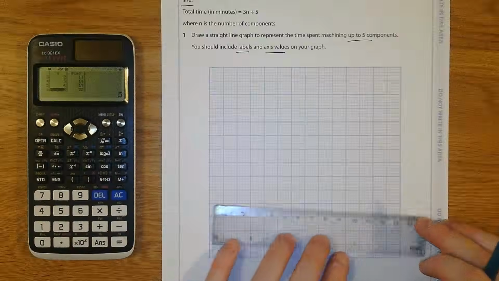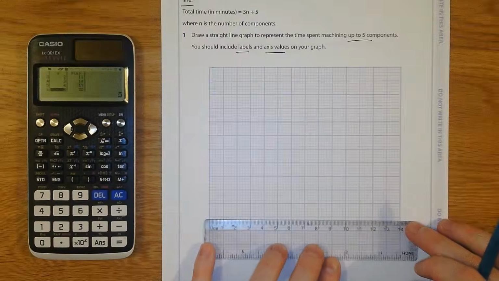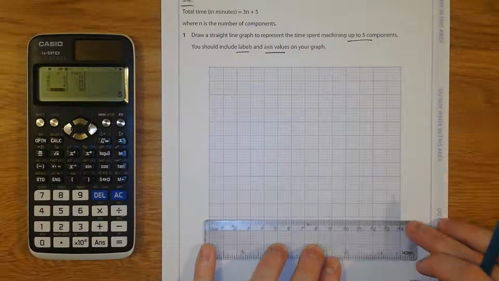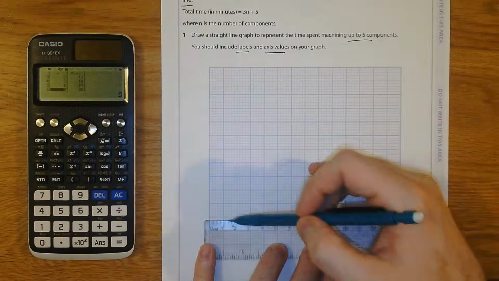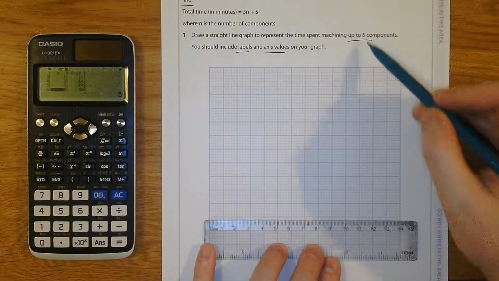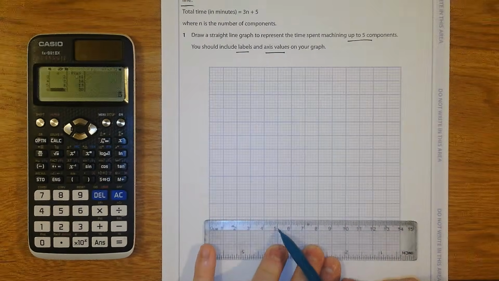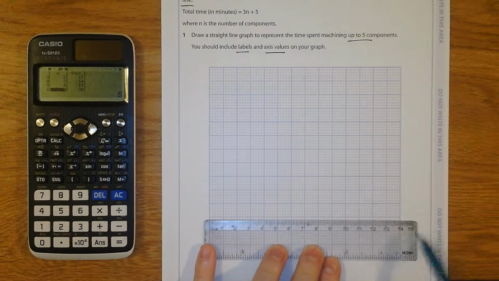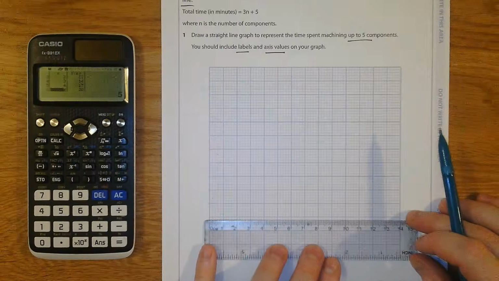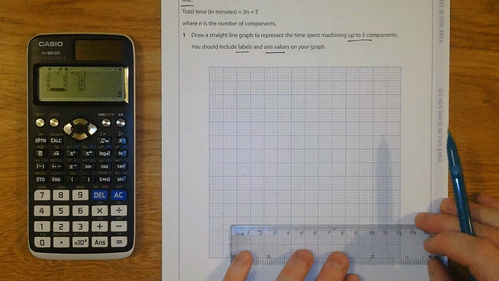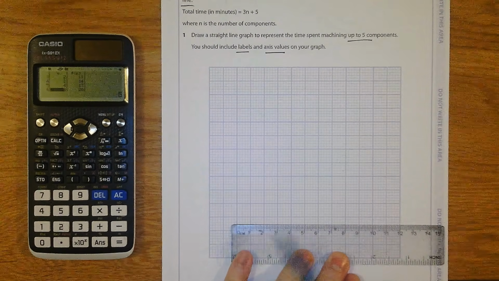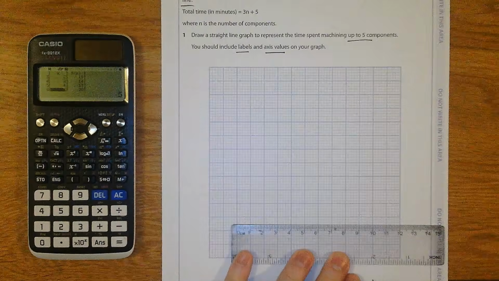This graph paper helpfully is in centimeters for each of the big squares. That means if I want to go up to 5 horizontally, because I have 5 components, well, multiples of 5 would fit, 10 would fit, 15 doesn't. So I'm going to go for 10. That would give me 2 squares to the left and 2 squares to the right spare.